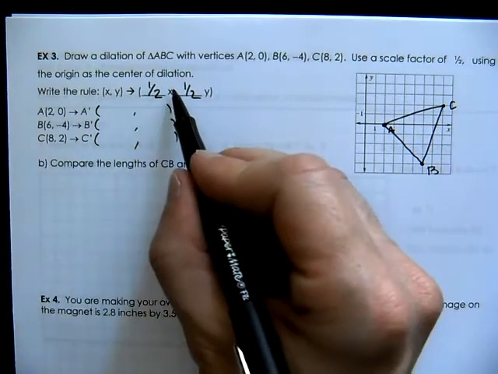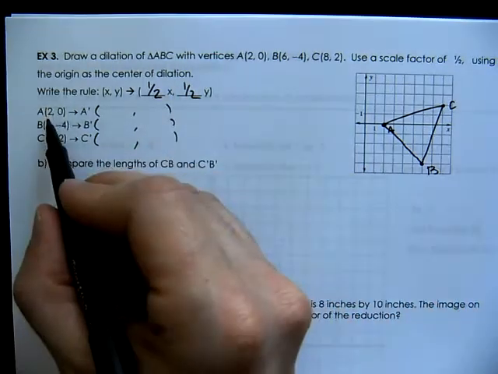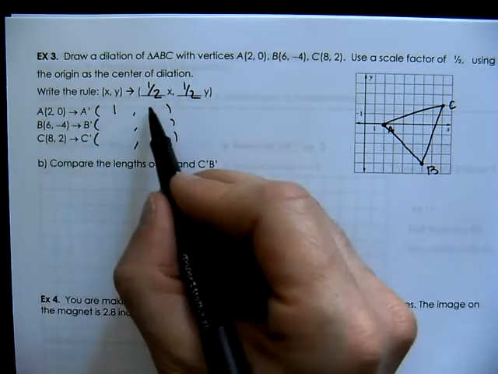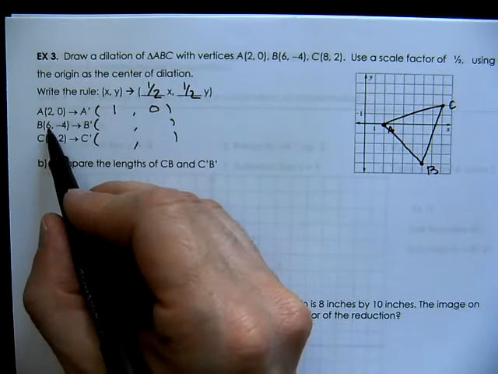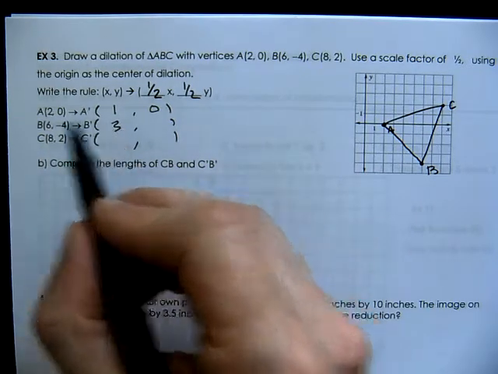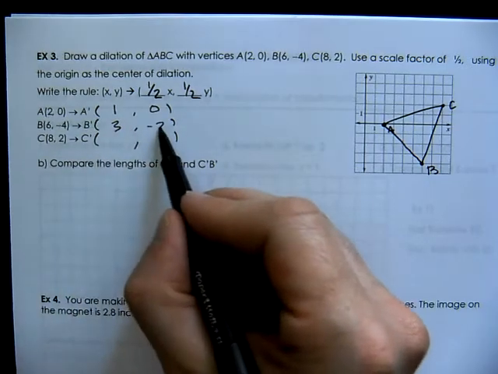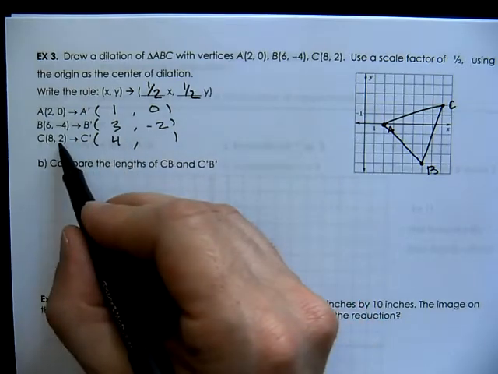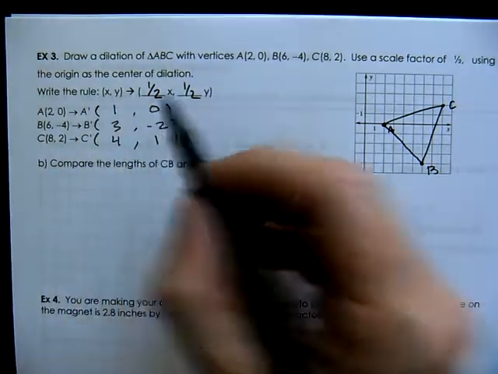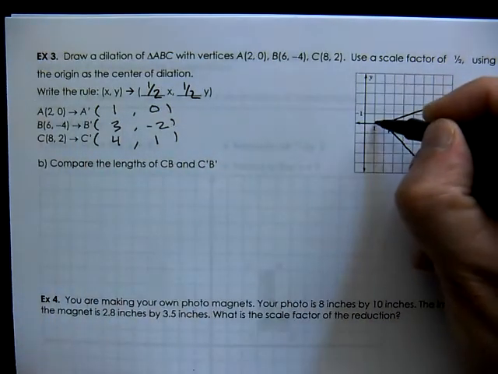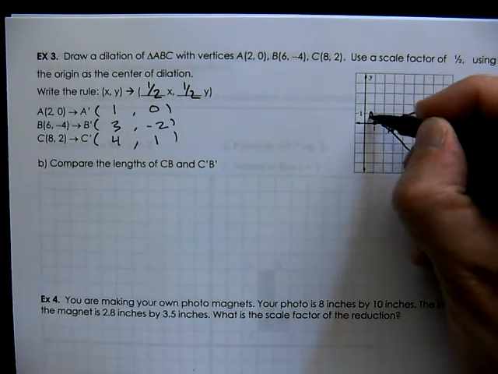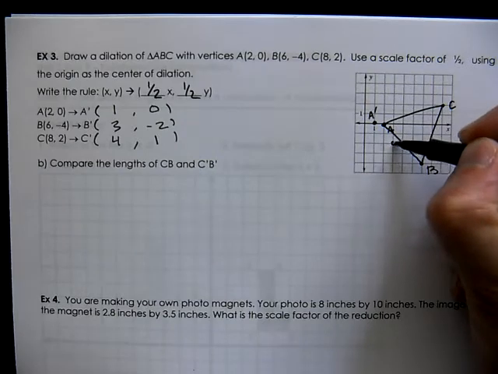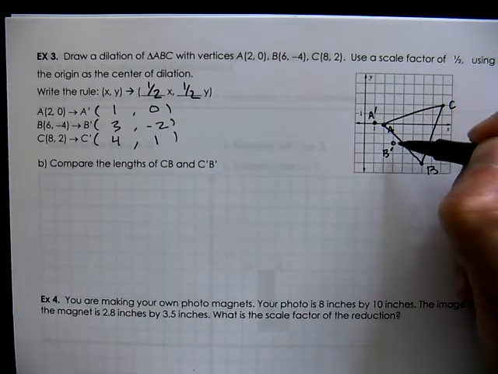Let's multiply 1/2 times each coordinate. So here A is at 2, 0, so 1/2 times 2 is 1. 1/2 times 0 is 0. On point B we have an x coordinate of 6, so 1/2 times 6 is 3. And 1/2 times -4 is -2. And on point C we have 8, 2. So 1/2 times 8 is 4, and 1/2 times 2 is 1. So let's plot these points. A prime is at 1, 0. B prime is at 3, -2. And C prime is at 4, 1.